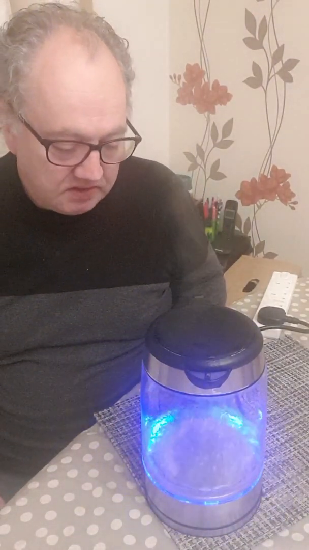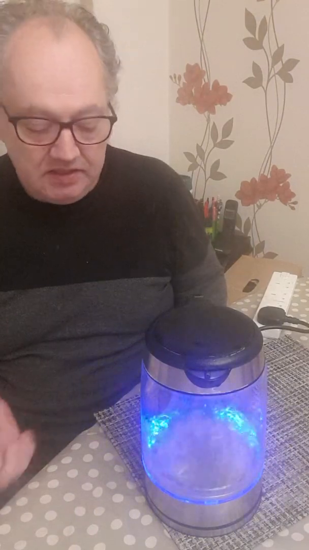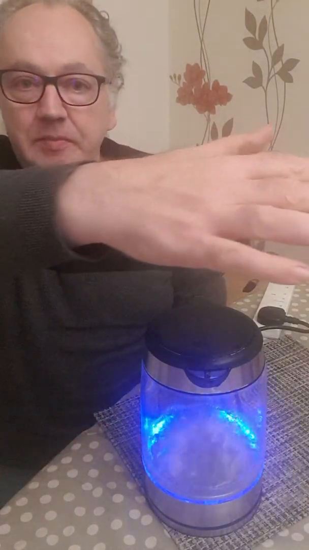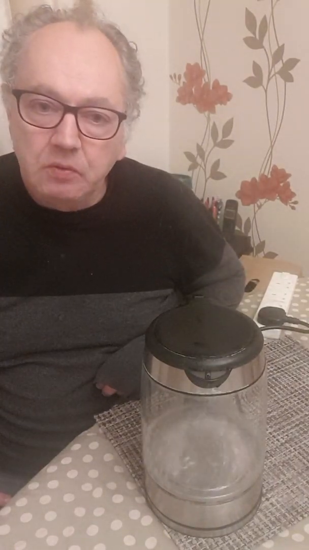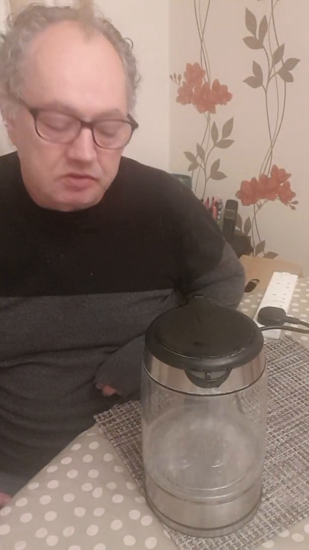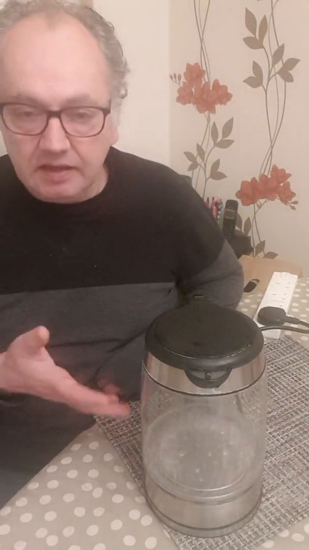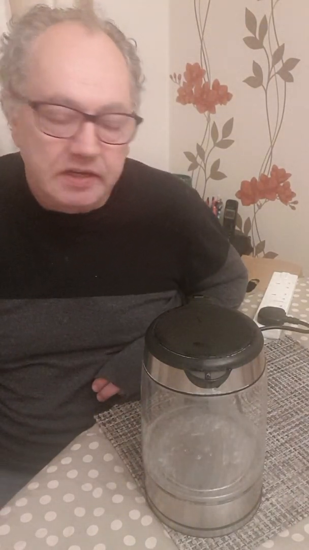There we go. So we can see three states of matter there. We started off with ice, we went to a liquid, and now coming out you can see there's water vapour coming out. Now I'm not going to hold my finger on the switch for much longer because it might damage the kettle. But if I was to carry on boiling the water, eventually all that liquid water would turn into water vapour, and it would obviously run dry.